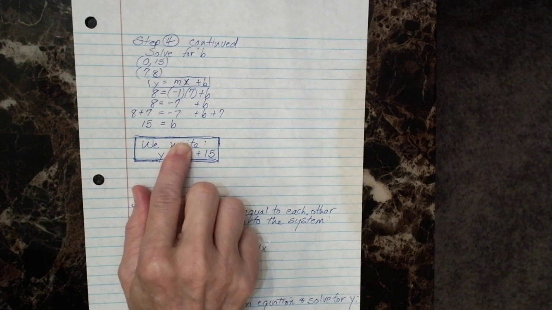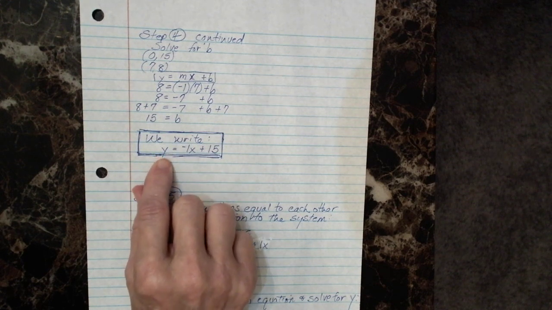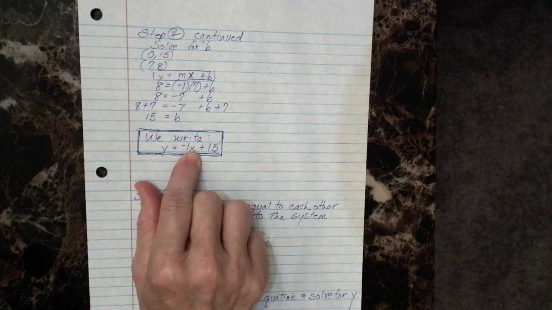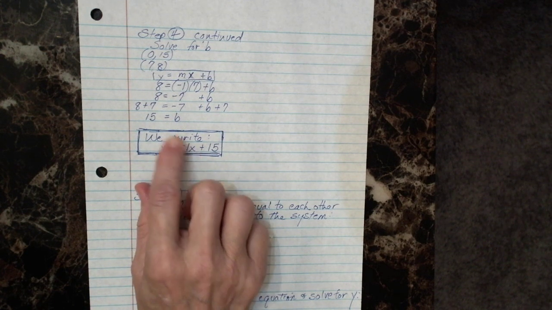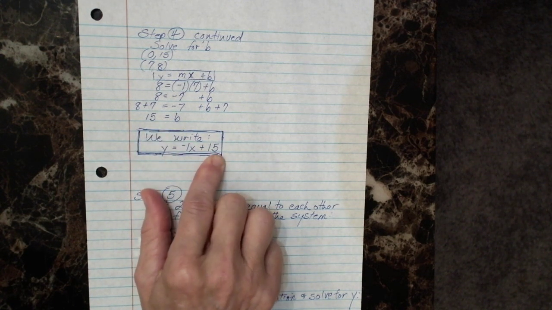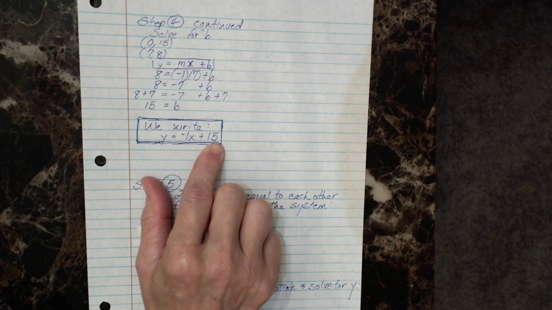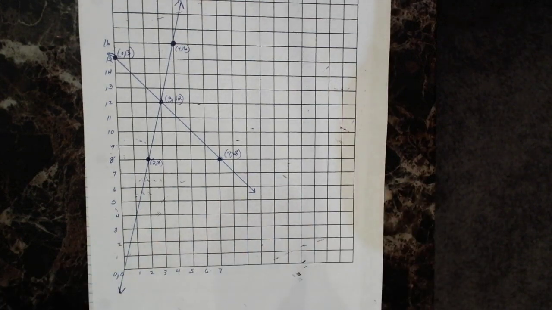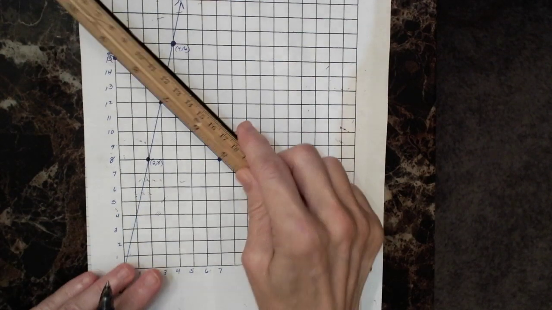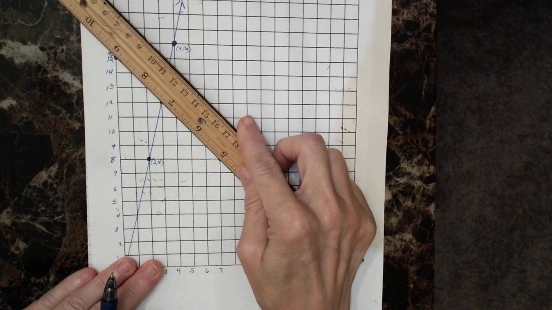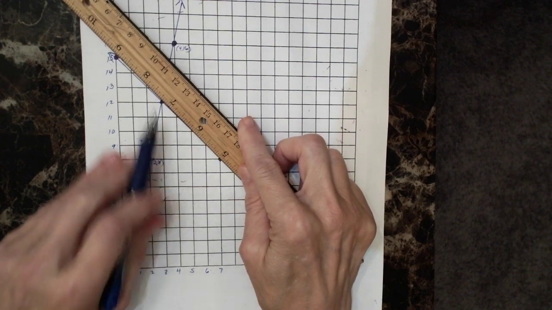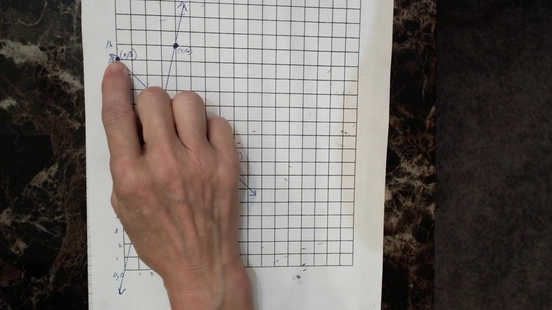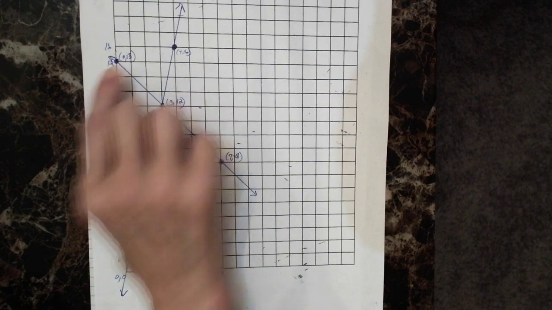So we write this equation, y equals negative 1x, because our slope is negative 1, and then our b value is plus 15. So if you went back to your graph and you use a straight edge or a ruler to connect these 2 points and draw a line, you can see that your intercept here, your b value, is 0, 15.